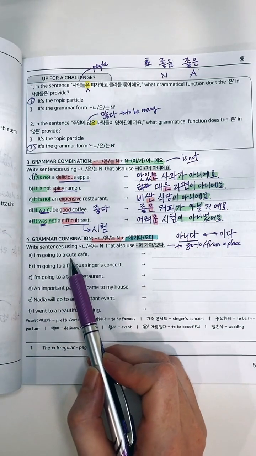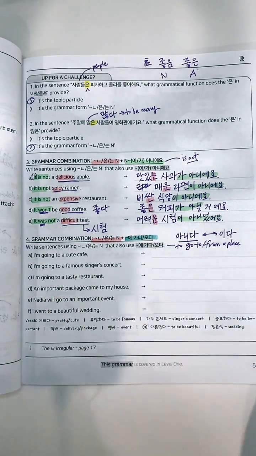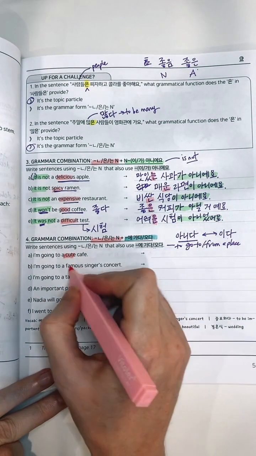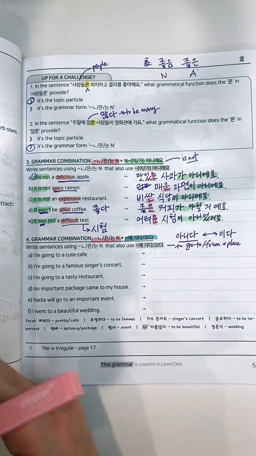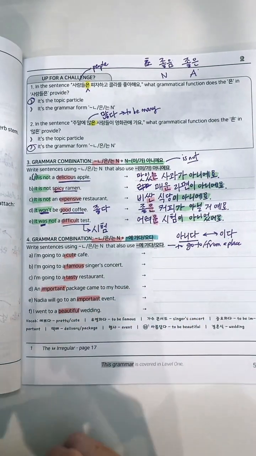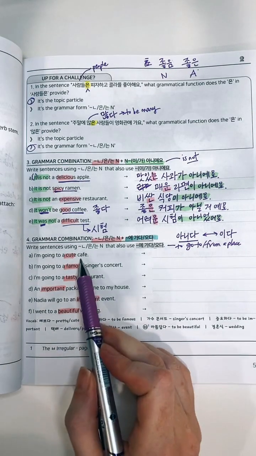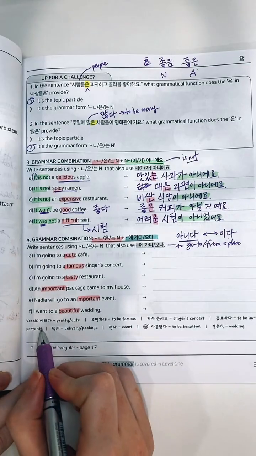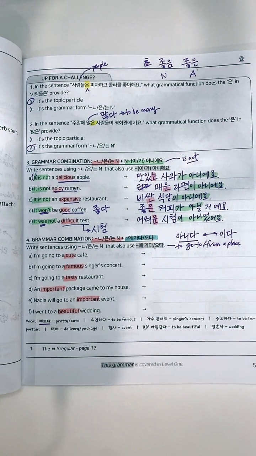I'm going to a cute cafe. So the descriptive verb, the adjective we have here is cute. Now, for cute cafe, there is a verb to mean to be cute, like 귀엽다. But in this situation, the most natural way to say it is this verb here, 예쁘다. 예쁘다 to mean a cute cafe.